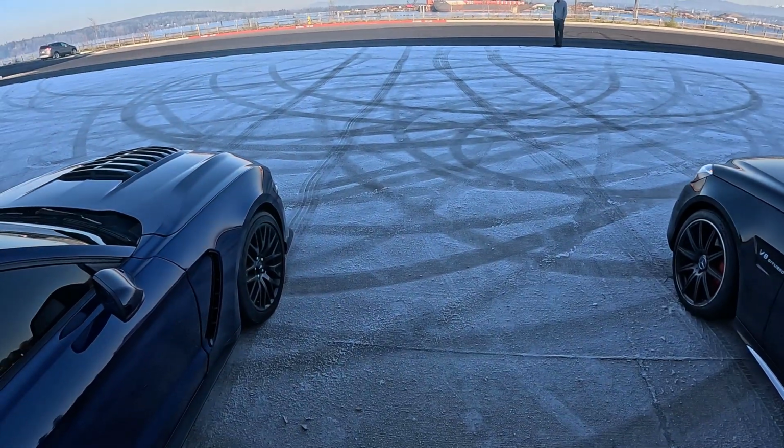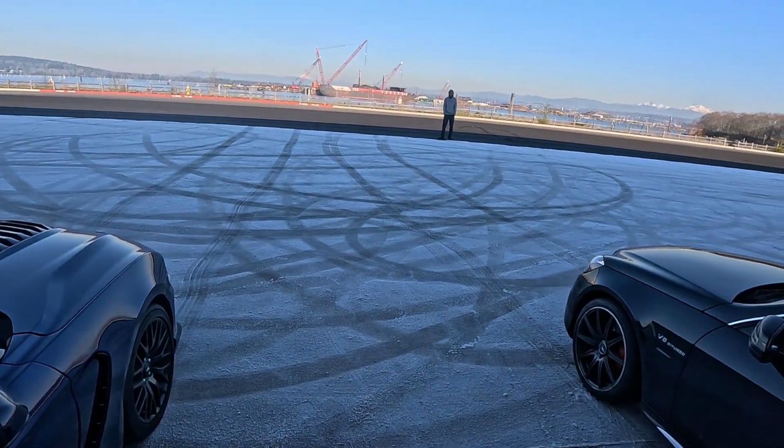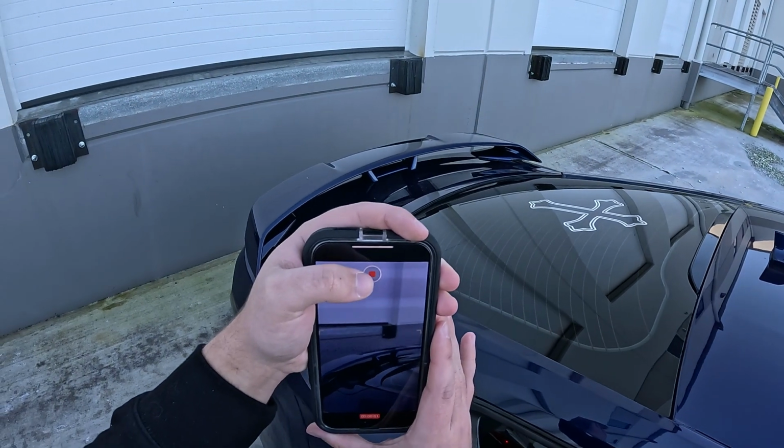Yeah, so yeah, you wanna shake as much as possible. The stabilization will make it look cooler. Never record in 4K, record in 720p.